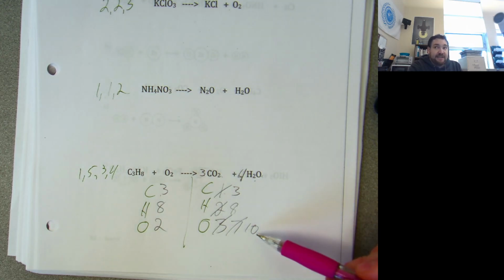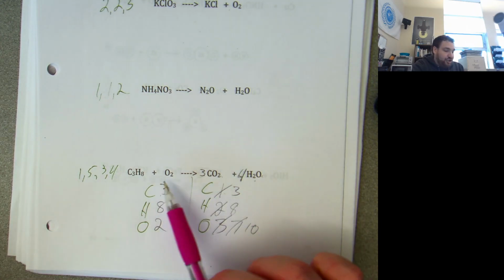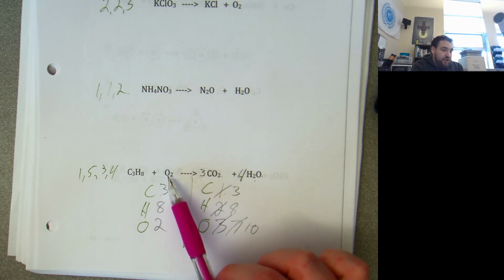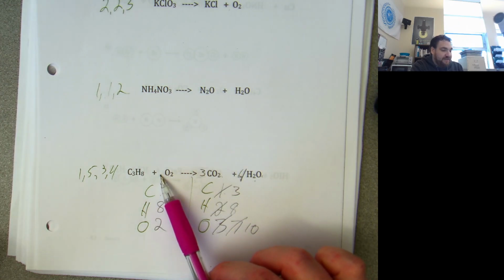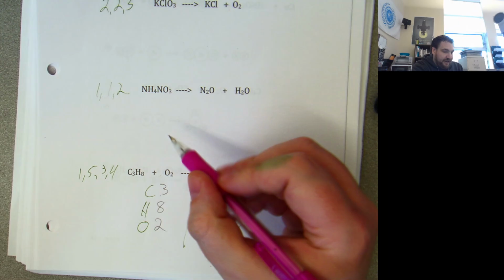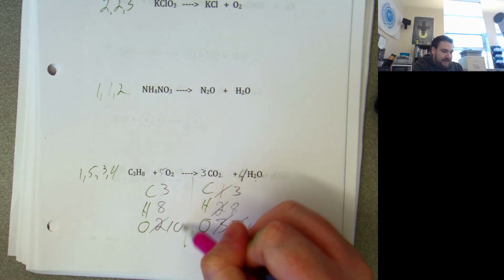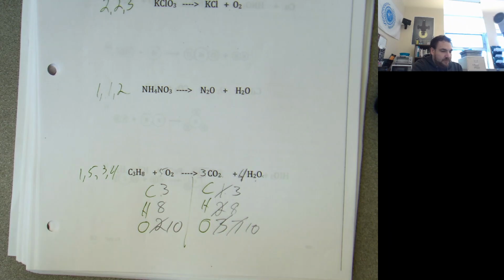Which is great, because that's an even number, and the oxygens are only showing up in even numbers here, so they're showing up in groups of 2. What could I put in front of a group of 2 to give me 10? Toss a 5 there. I got 10, and we're done. 1, 5, 3, 4. Okay, does that make sense? Did you figure out where you were stuck? Or did you just not try it?